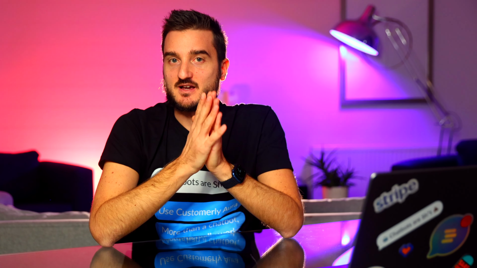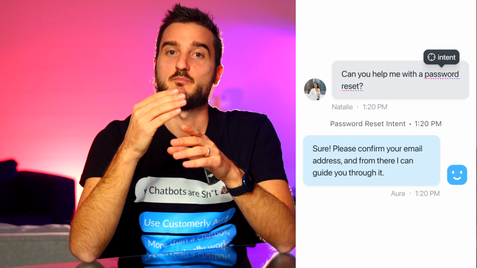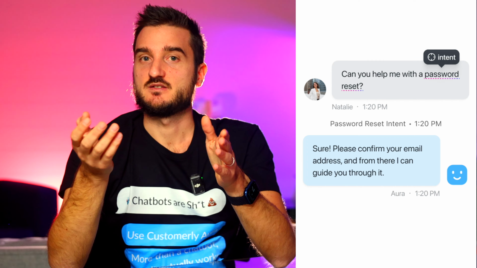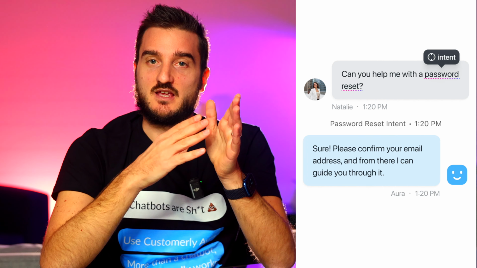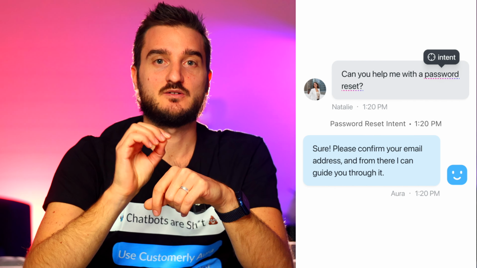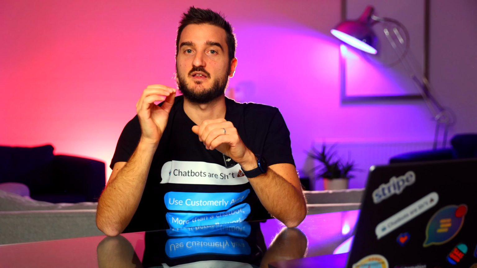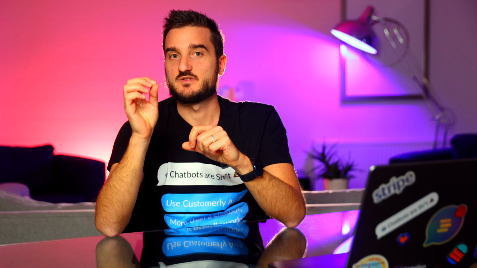Fourth, intents. Understanding the why. Now, let's talk about intents. This is the why behind a customer's question. For example, how do I reset my password? Can you help me with a password reset? Both are phrased differently, but they share the same intent, password reset. By recognizing intents, the AI can categorize questions accurately, no matter how they are worded. This is what makes interactions feel intuitive and smooth, like the AI actually gets what you mean.